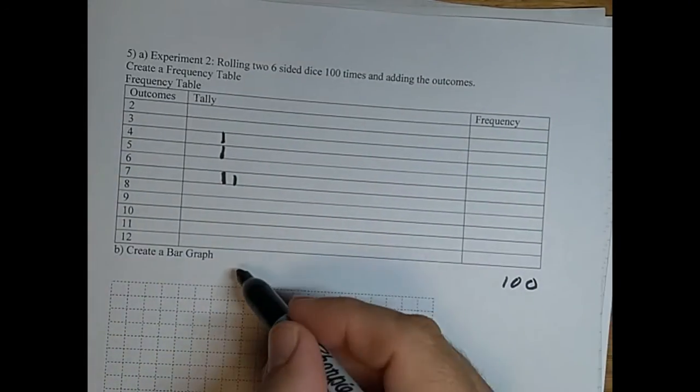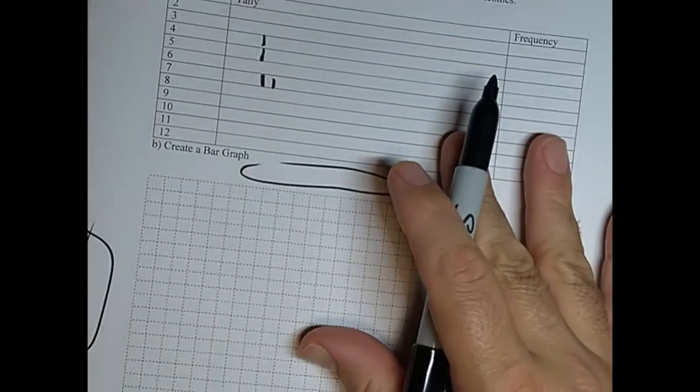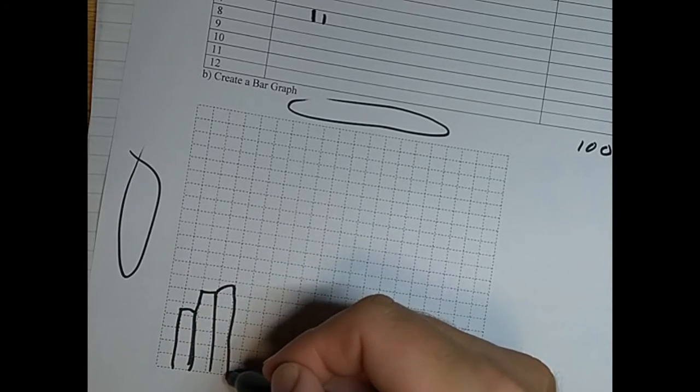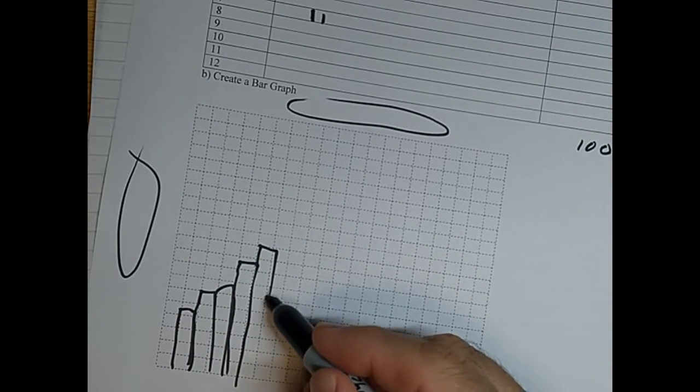You're going to create your bar graph. You're going to get a nice title here. In this case, you've got 12 numbers, so they're going to be squashed. The bars may have to touch, but you're going to have a whole bunch of bars here. It's okay if they don't have spaces; you might need that to fit 12. And maybe it goes up and then comes down.